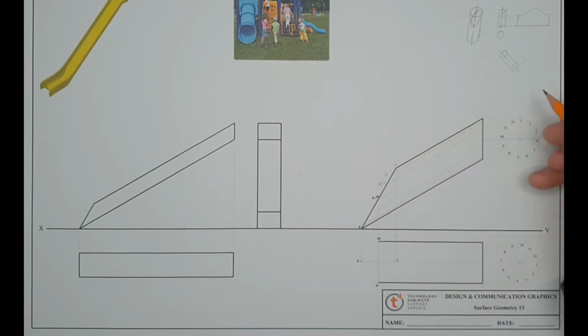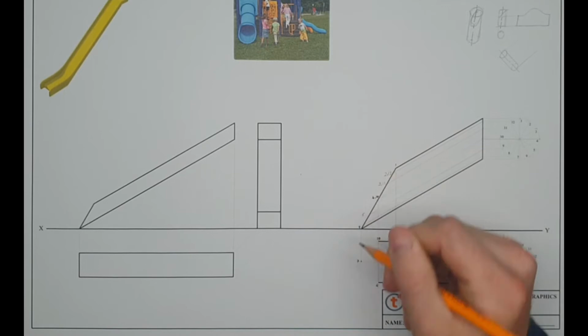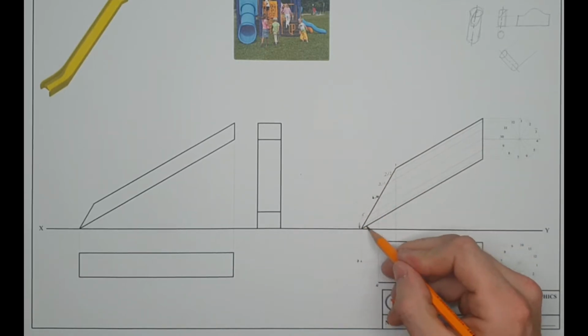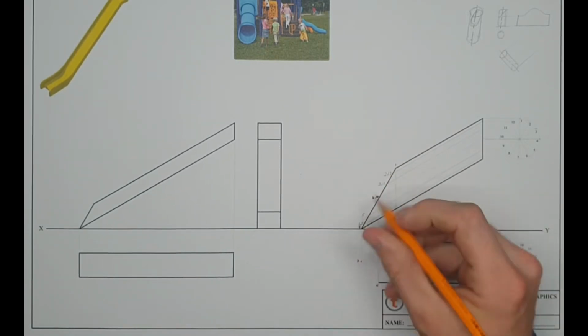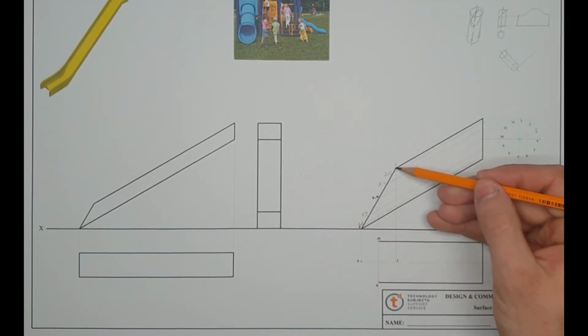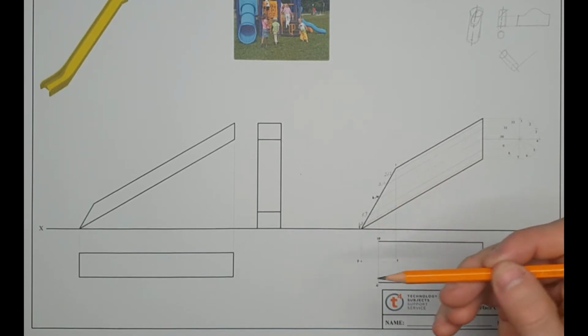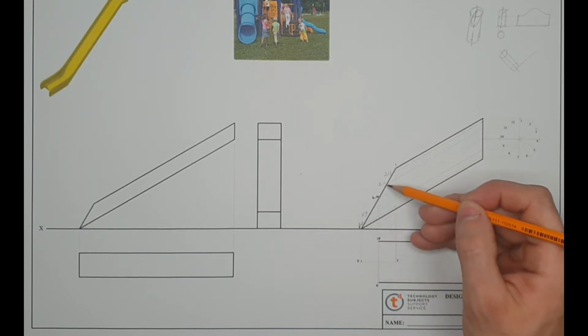This is 2 and 12. So we have 1, 2, 3, 4. So that's going to be 5. 6, 7 is the base. 6 and 8 line up, and then 5 and 9 line up. So if we think about it, starting at the top, going 1, 2, 3, 4, 5, 6, 7 to the bottom, and then we go to the back of the object, and it's 8, 9, 10, 11, and 12.